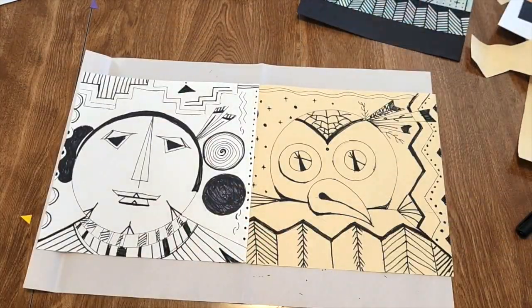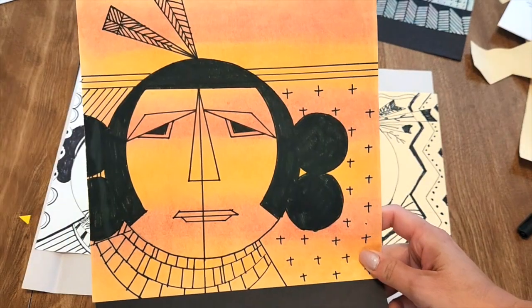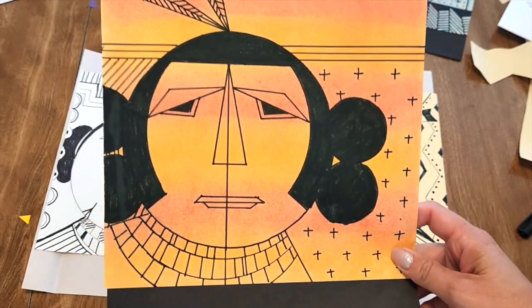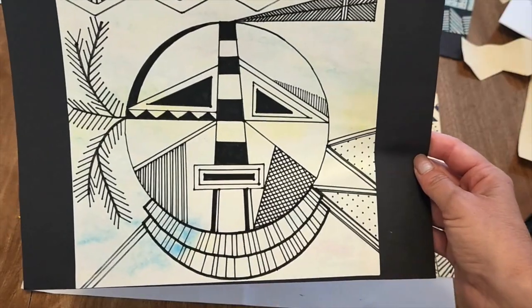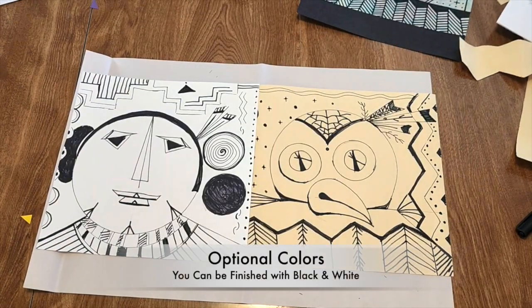So we'll notice with Helen Hardin, she has some color. They're usually harmonizing colors. It's not a bunch of color. We're going to add just a little bit of color. This person just used orange and yellow. This person has just a little bit of that yellow and blue. So we're only going to do like 2 to 3 colors.